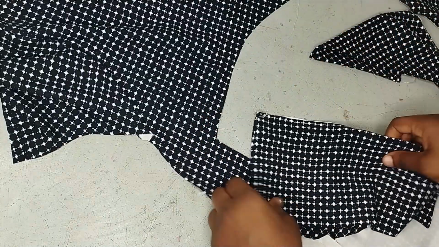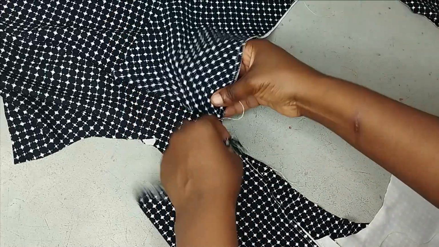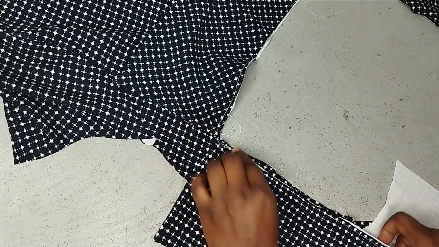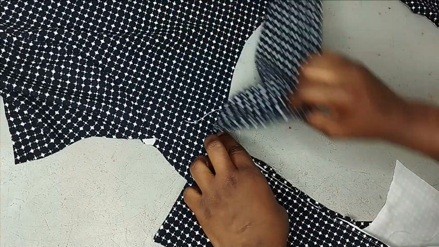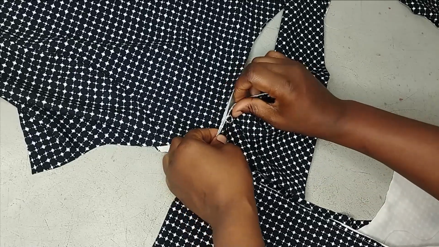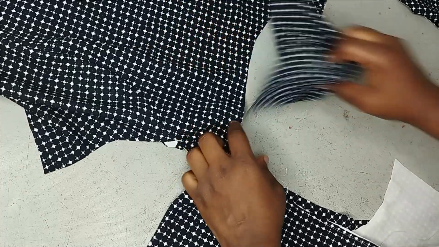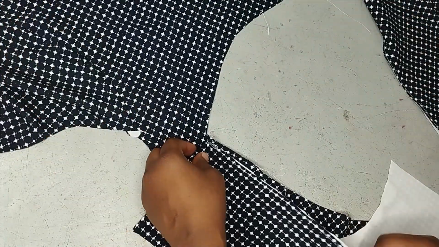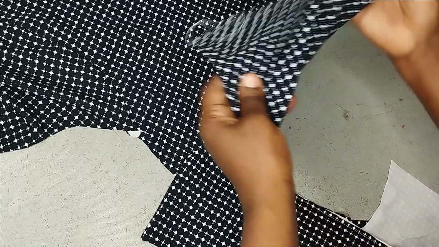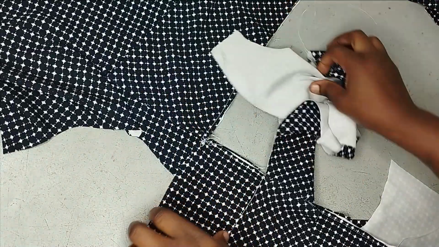But if you're not going to be turning yours with facing, you can also use your cape to turn the neckline. So instead of just placing it like this and sewing like I am doing, you're just going to flip it like this. You're going to sew to the wrong side of your fabric, so that by the time you flip it over, it's going to turn your neckline neatly for you. Because I have a facing, I'm going to go ahead and sew mine like this. Then after sewing it, I'm going to cover it up with my facing and use it to turn everything over.